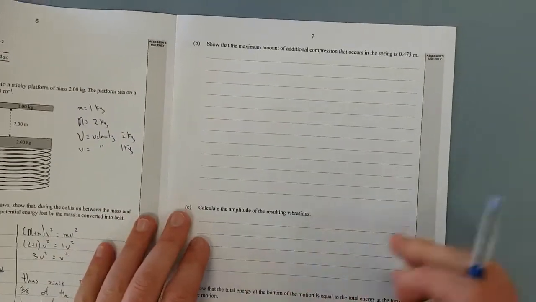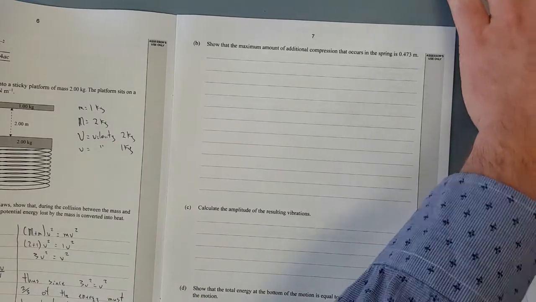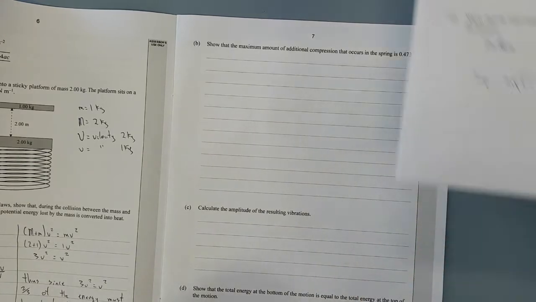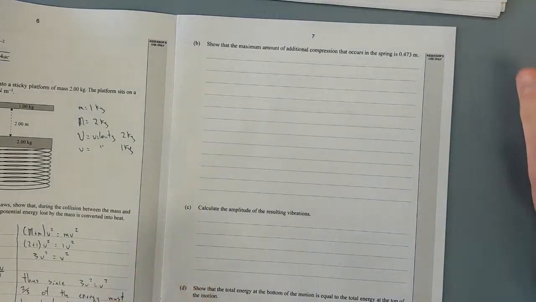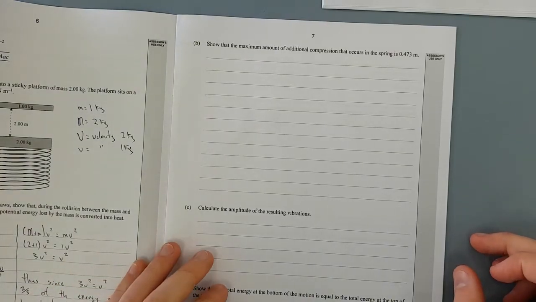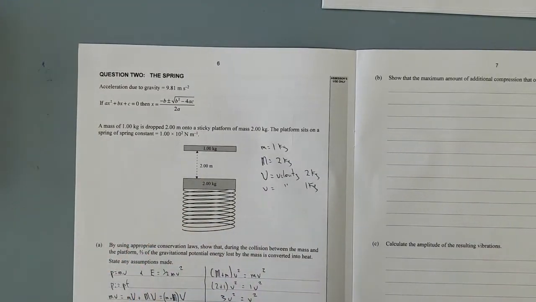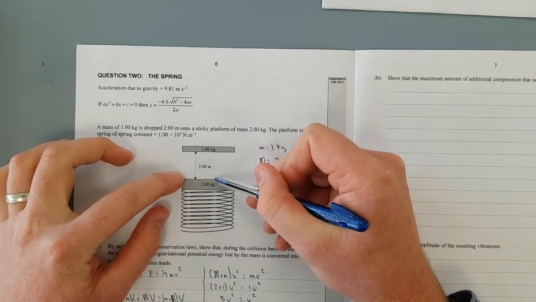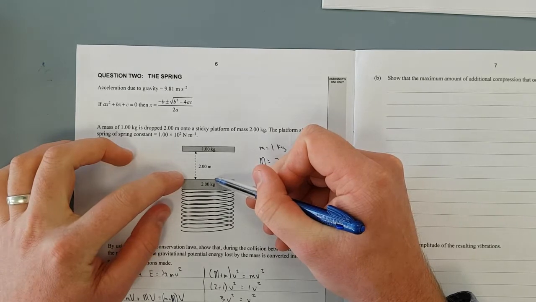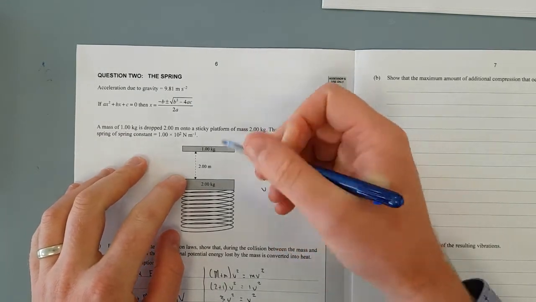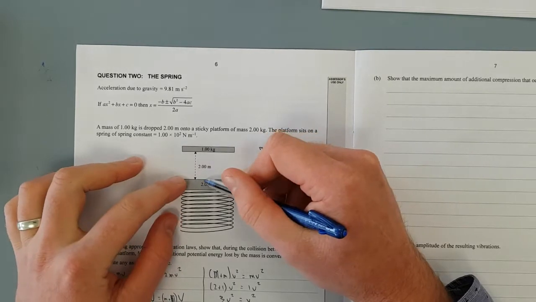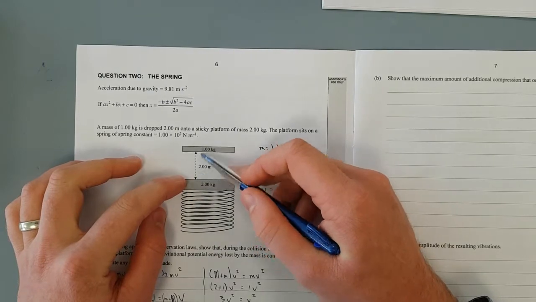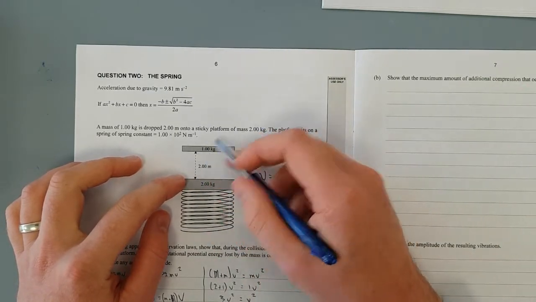Right. Next question. Show that the maximum amount of additional compression that occurs in the spring is 0.473 meters. So we're going to break down this question, and we're going to have a look at what's going on. When this block hits this platform, it has energy half mv squared, but 2/3 of that energy is lost. So it has kinetic energy, but that was gained from the potential energy. We had that different distance, so we could say that is mgh.